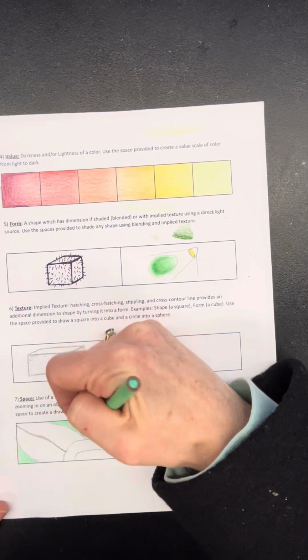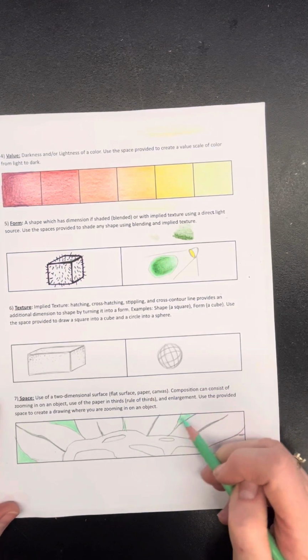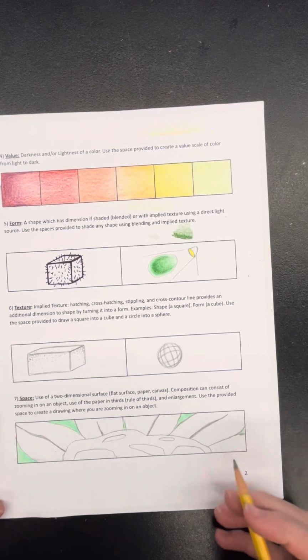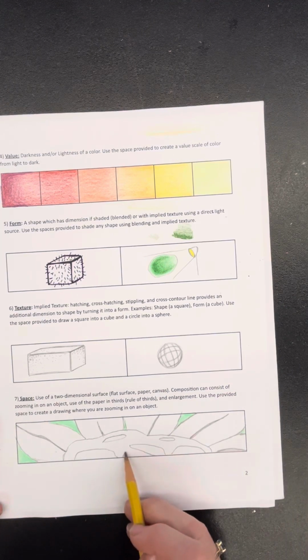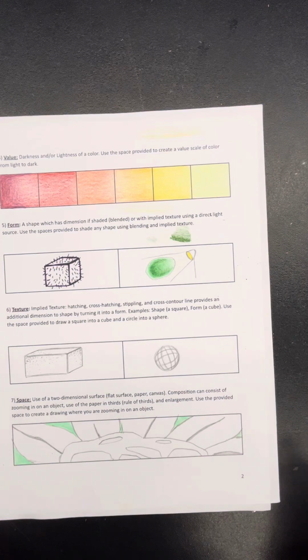They look like another object. So you'll have to really study her work and her history in order to find out what her intentions were. But this would be, let's just pretend, a sunflower, okay? Zooming in on a sunflower object.